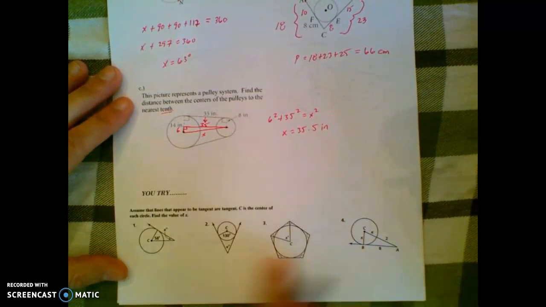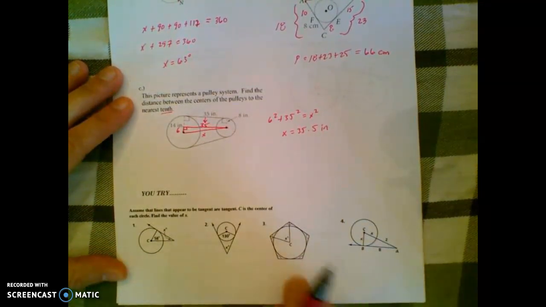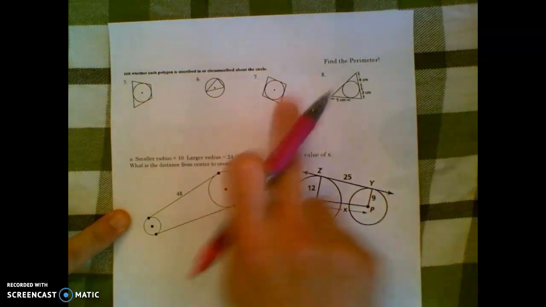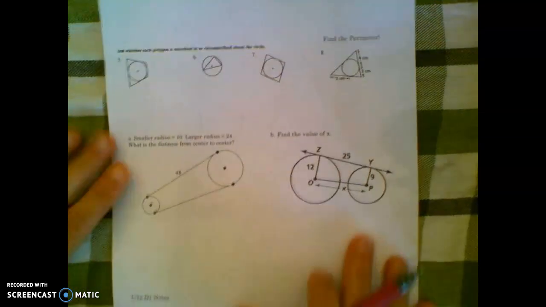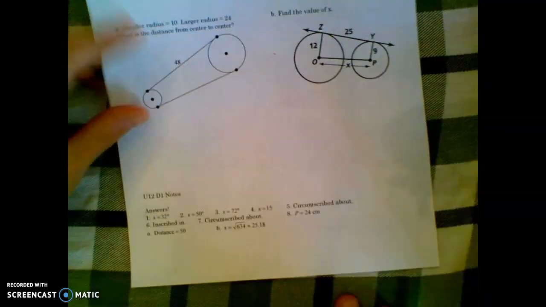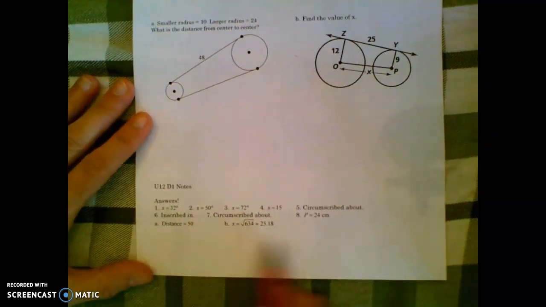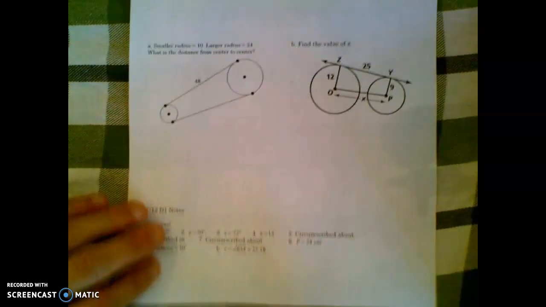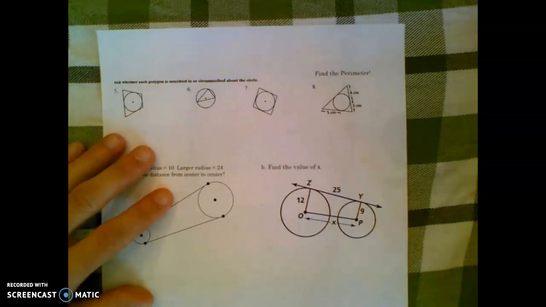All right, so what I have left on here is example problems. So you can see these problems right here using those two tangents. Here you have a couple pulley problems here and here. It talks about inscribe, circumscribe, find the perimeter. Answers to which are all down here. I have the completed notes also in the folder. So if you wanted to see how to do that, you could come to the office hours to see how to do some of these problems as well.